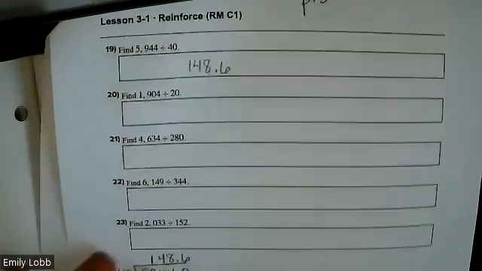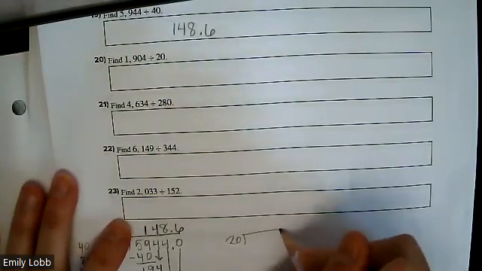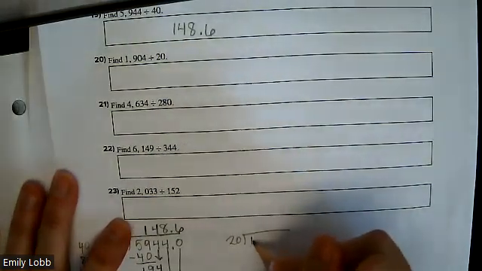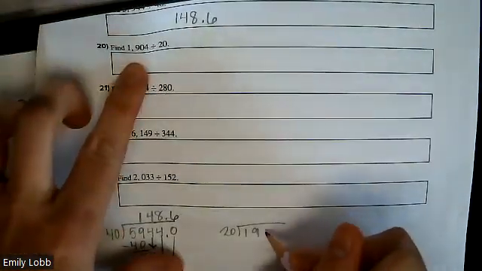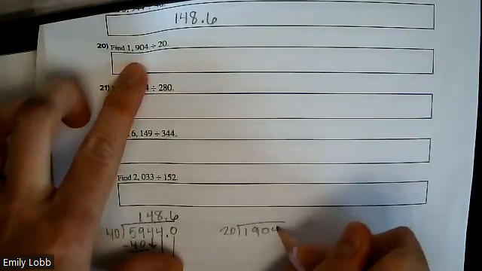All right. So here's 20. 20 is 20 into this. This should be okay for you guys to do, but I have to be able to see this is the problem. 20 into 1904.